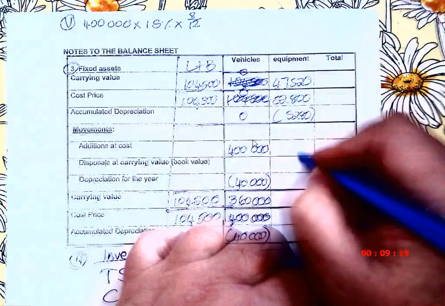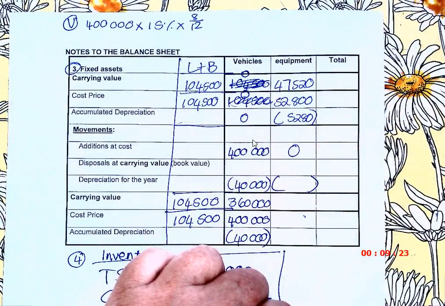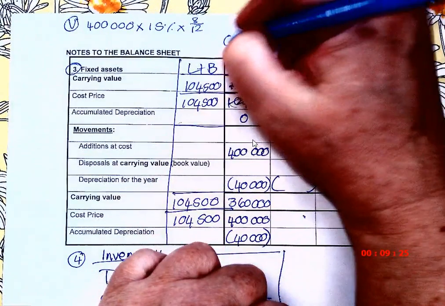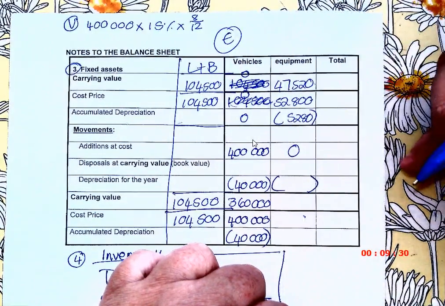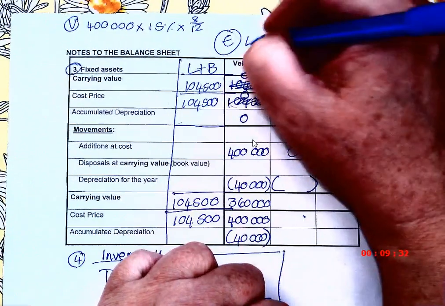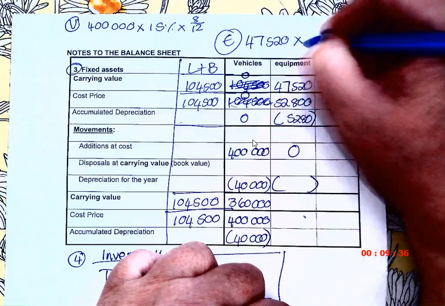No addition. Now, because it's on the diminishing balance method, am I going to work on the 52 or the 47? The 47, because it's diminishing balance, meaning the smaller one, 10%.